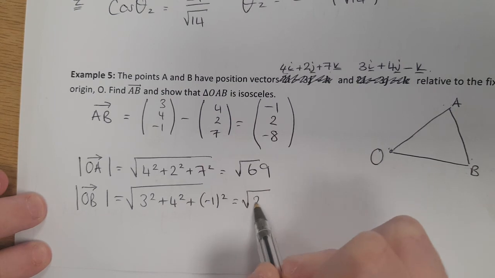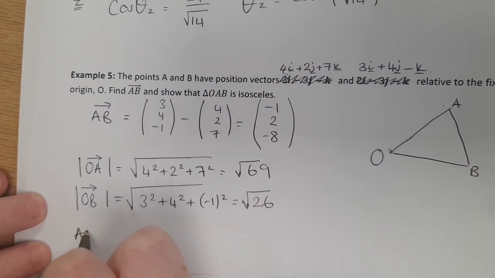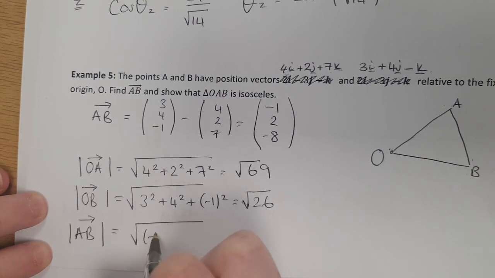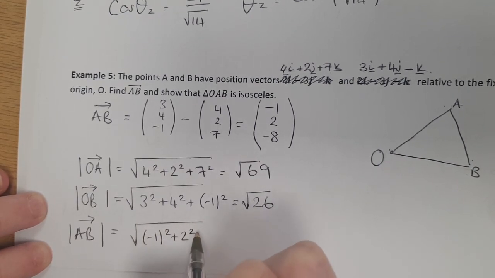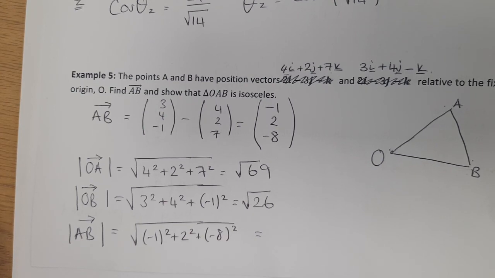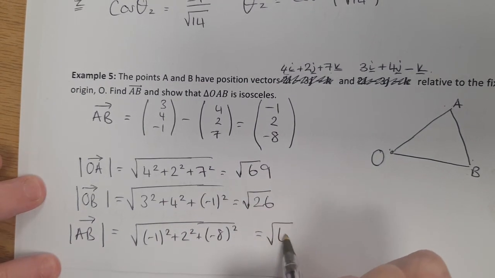You get root 26. And then the last one, we're going to do the modulus of AB, which is minus 1 squared, 2 squared, and minus 8 squared. That gives us root 69.